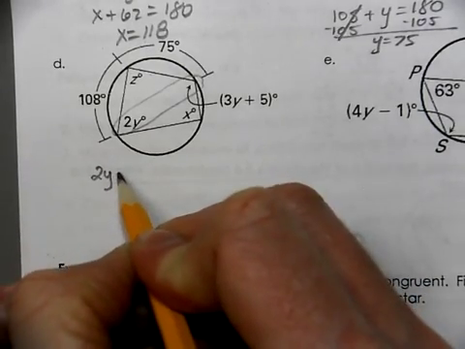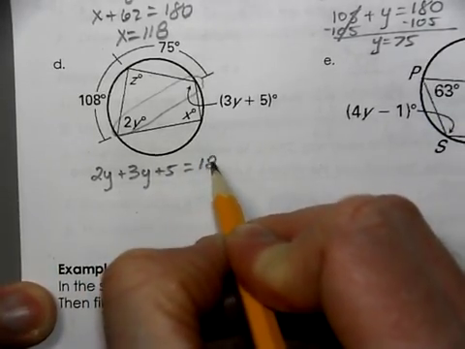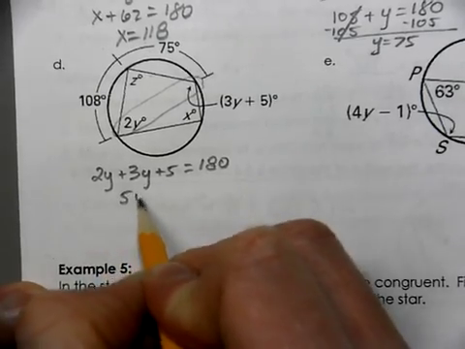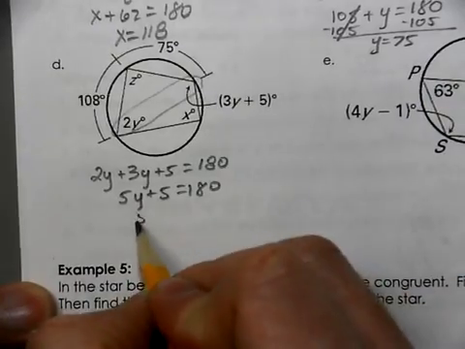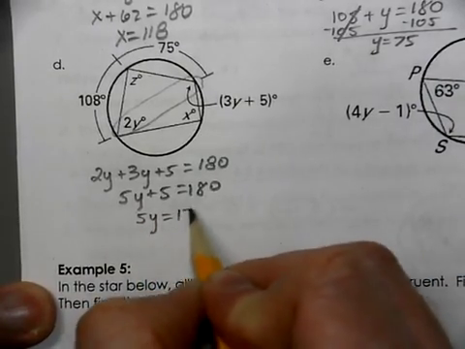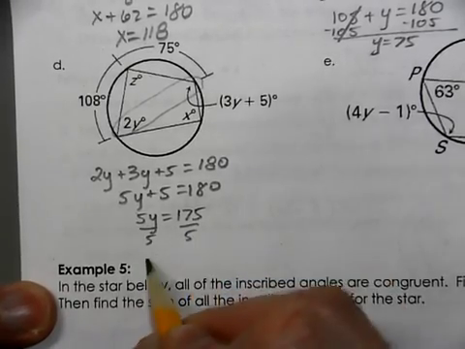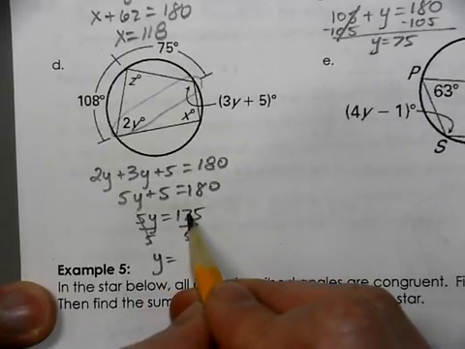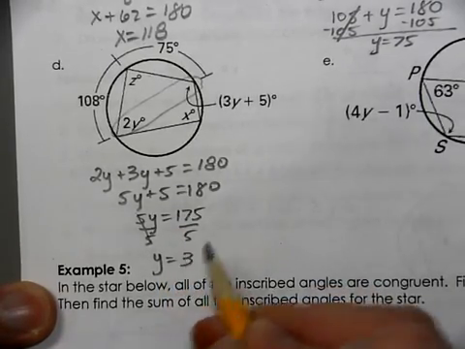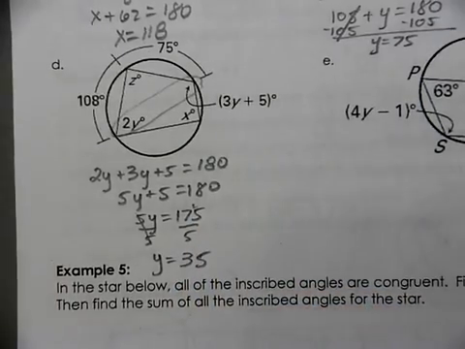So we know that 2y plus 3y plus 5 have to add up to 180. We get 5y plus 5 adds up to 180. Subtract that 5 across, and then divide by the 5. 5 goes into 17 3 times, with 2 left over. Goes into 25 5 times. So y has to be 35.